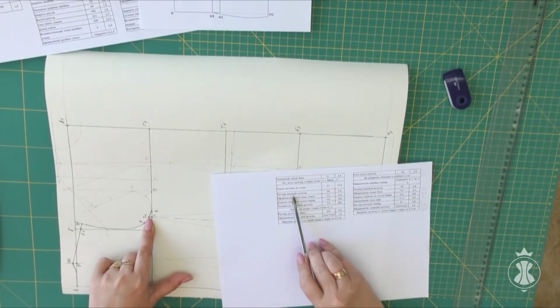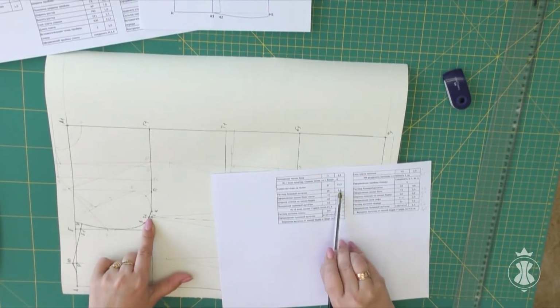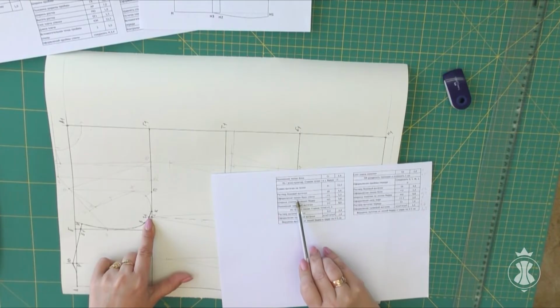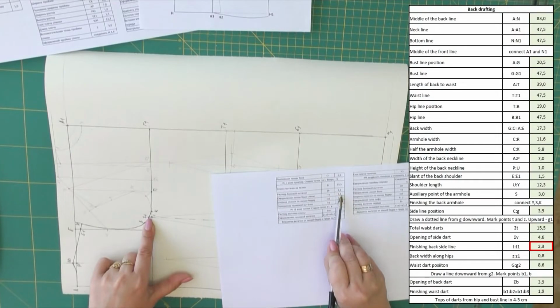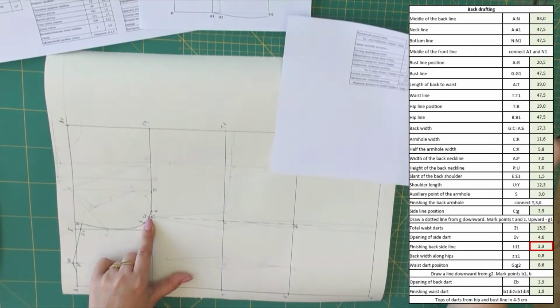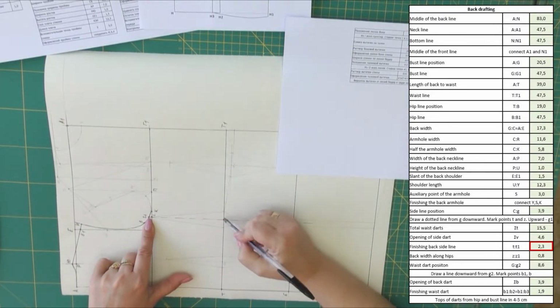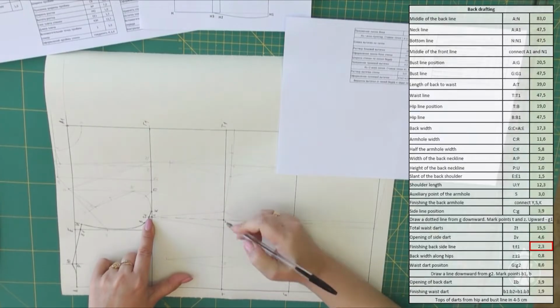The table calculated all dart openings, so we can draw the backside and the front side lines. I measure the segments T to T1 equals T to T2 equals 2.3 centimeters to both sides from point T on the waistline.